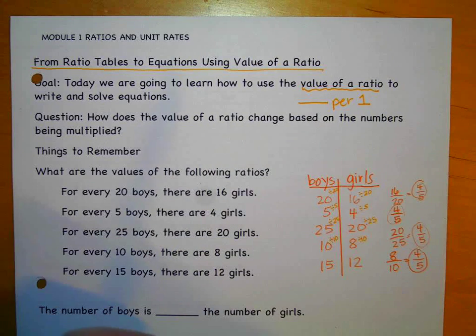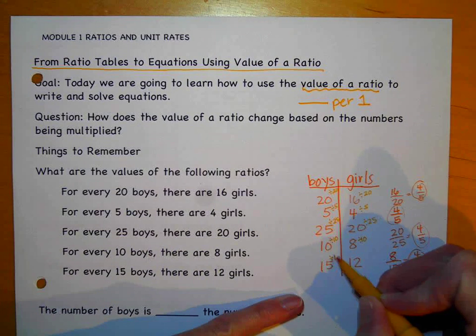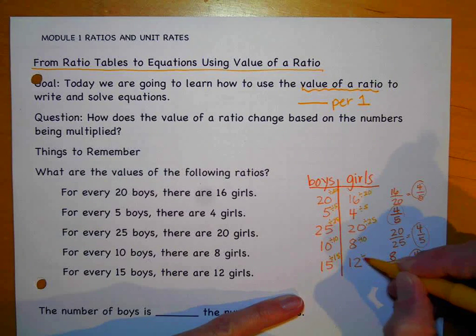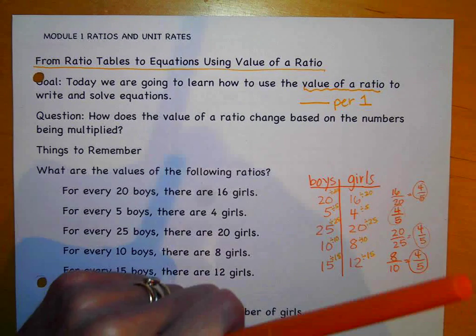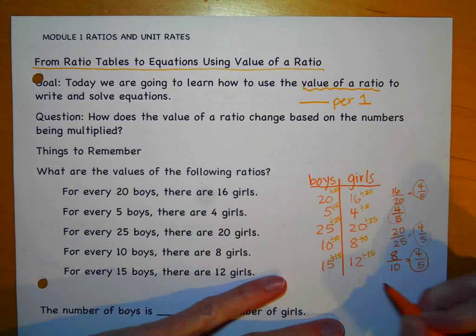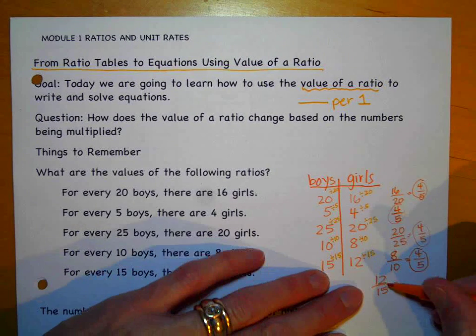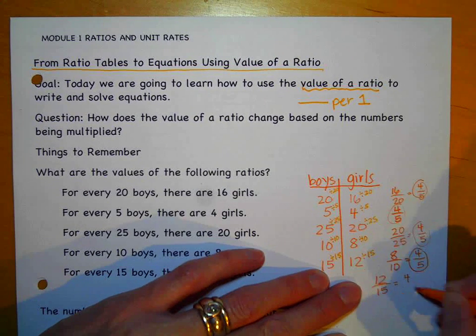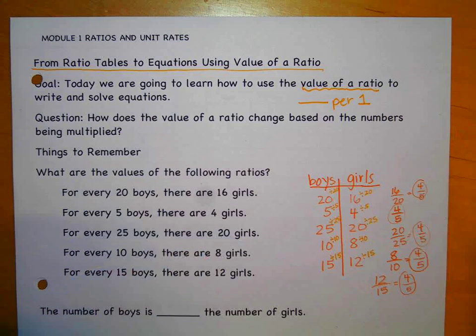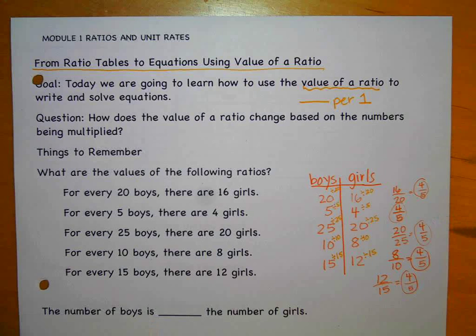And then the last one is we're trying to get 15 down to 1. So you're going to divide 15 by 15. What you do to one side, you have to do to the other. So we're going to take 12 and divide it by 15. That would give us 12/15, which if you simplify that, 3 can go into 12 4 times, and 3 can go into 15 5 times. So if you look at each one of our ratios that's created, boys to girls, all of them simplify to 4/5. So we now know that the number of girls is 4/5 of the boys.